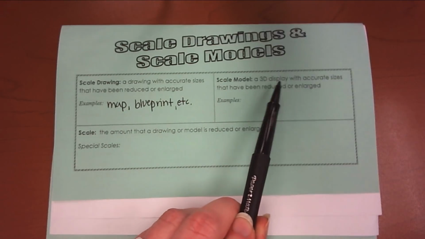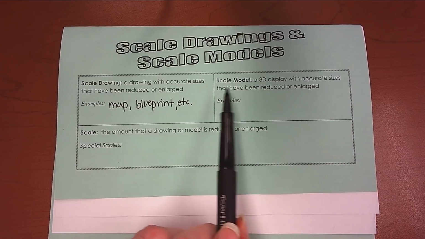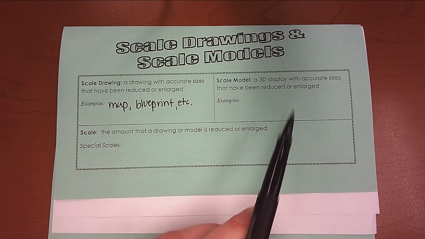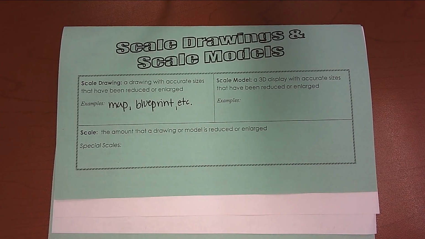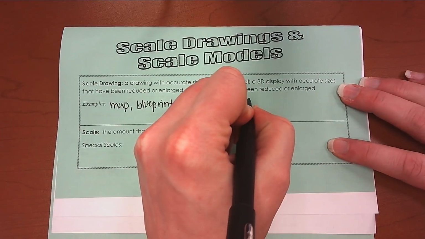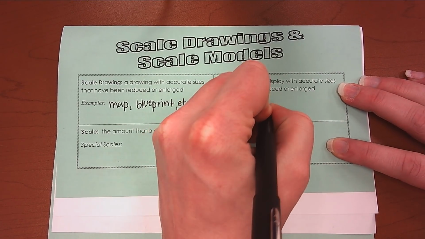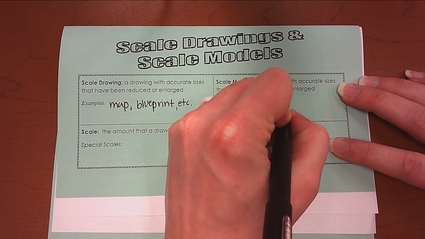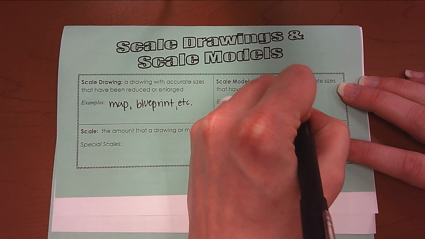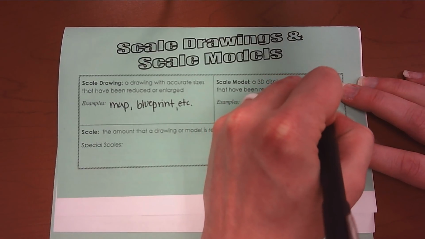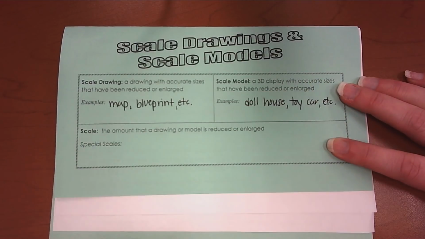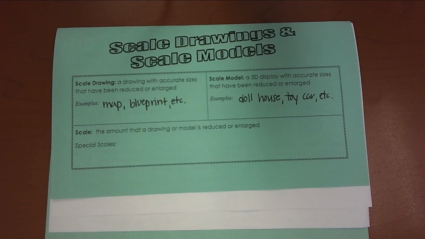It's an actual model with accurate sizes that have been reduced or enlarged. So everything gets reduced or enlarged the same way. So some examples of that might be a dollhouse, a toy car, etc. And so both of these scale drawings and scale models have a scale.